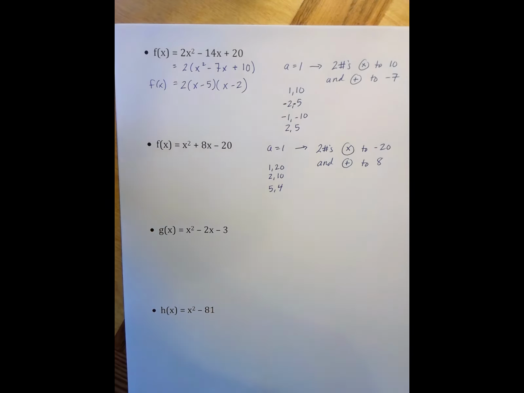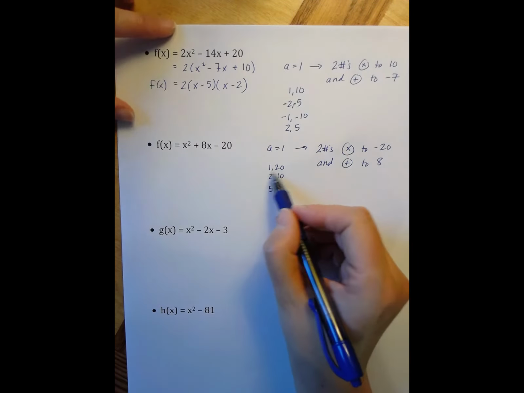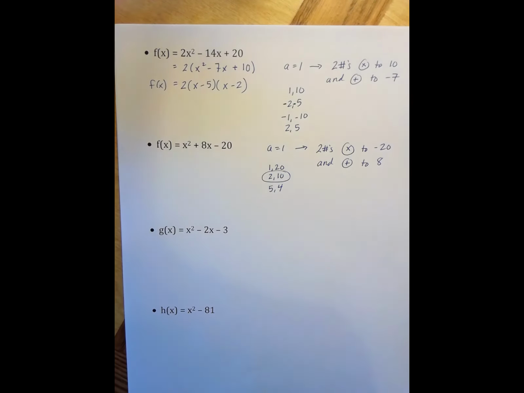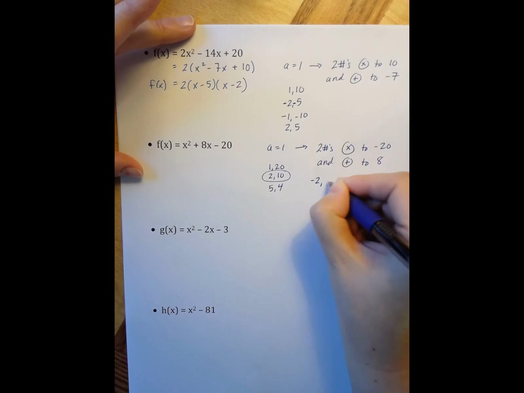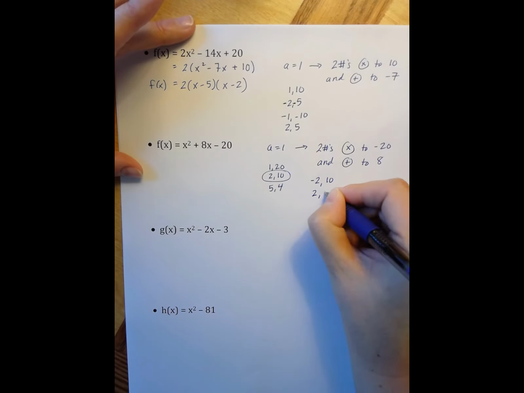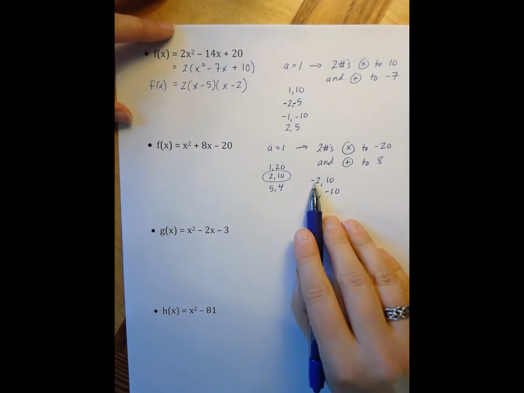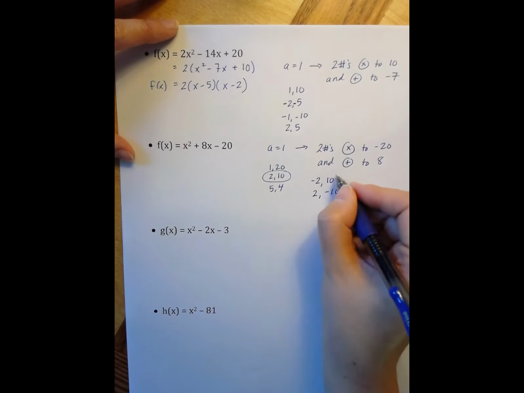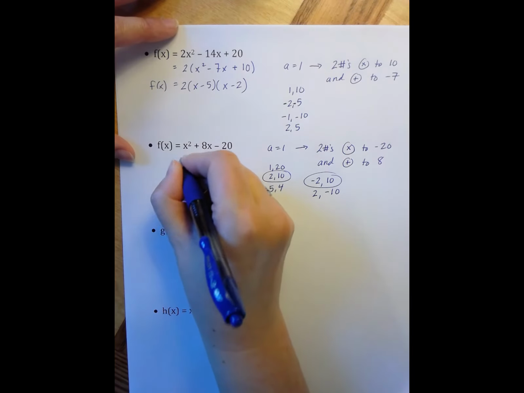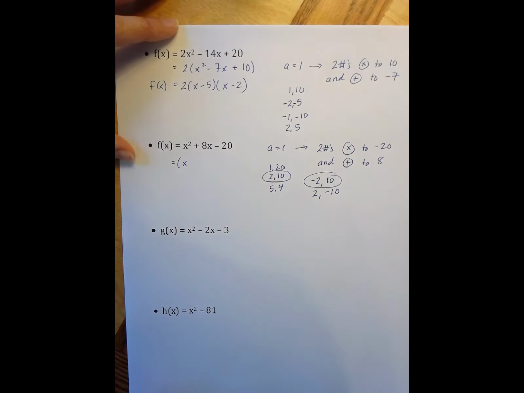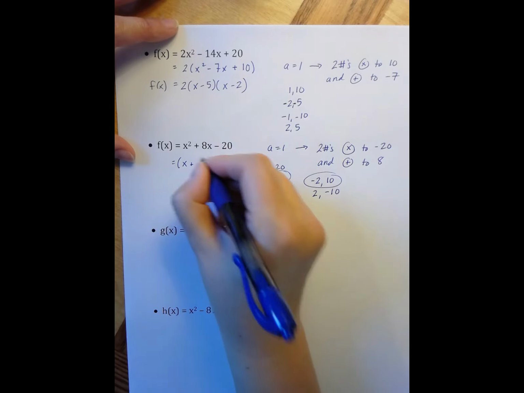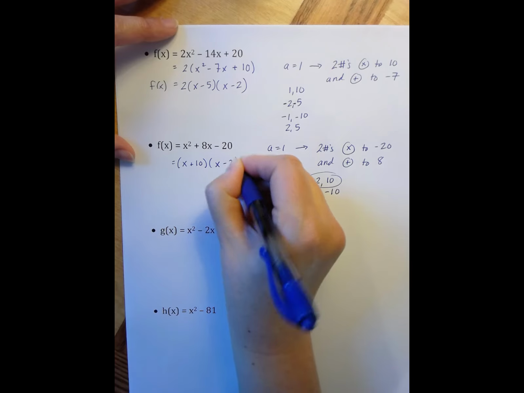But again, I don't want to write out all of those options. I find that to be tedious. If you need to, that's totally fine. So instead, I'm really going to ask myself, well, what two numbers here subtract to be 8? Not 1 and 20, not 5 and 4, but 2 and 10. However, I need a positive 8. So now I'm in the land of, is this negative 2 and positive 10, or is it positive 2 and negative 10? Well, when I add a negative 2 and a positive 10, that gets me my positive 8. So I now can rewrite this as a multiplication problem. That is x plus 10 times the quantity x minus 2.